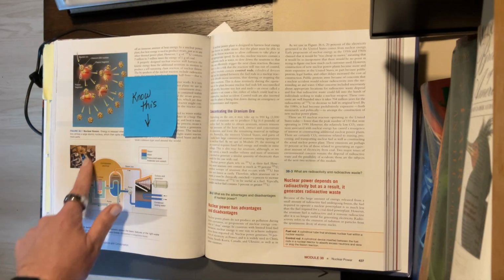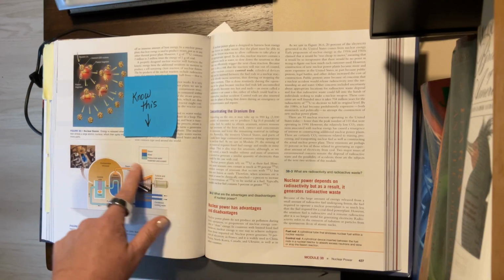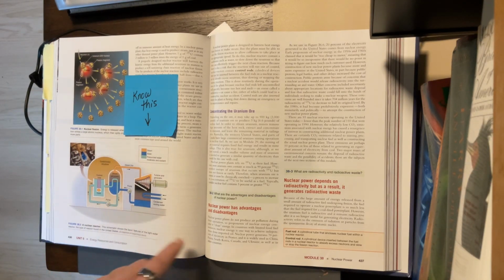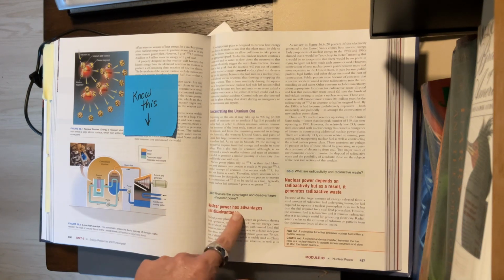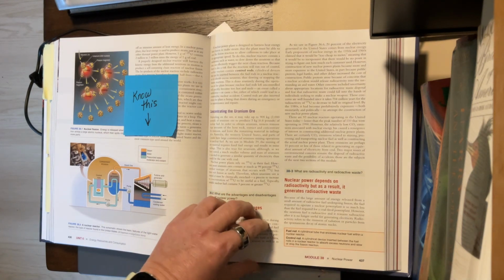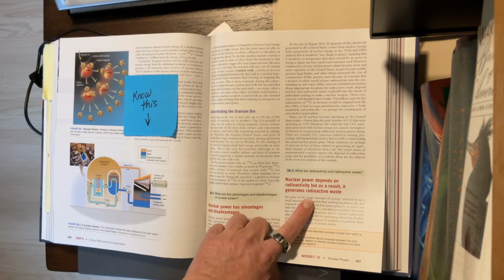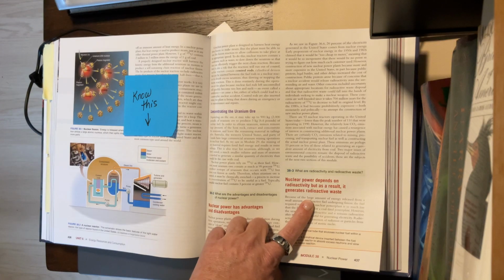And then here's a nuclear power plant. Again, just like the coal power plant, you should understand how a nuclear power plant works. Nuclear power, again, knowing the advantages and the disadvantages, that's really important. But then also realizing one of the major disadvantages is not only the safety factors behind the power plant, but then also disposing of the waste.